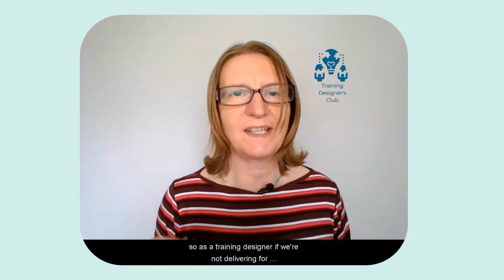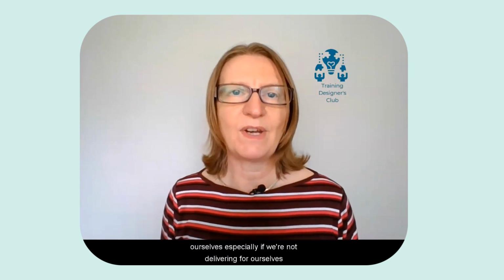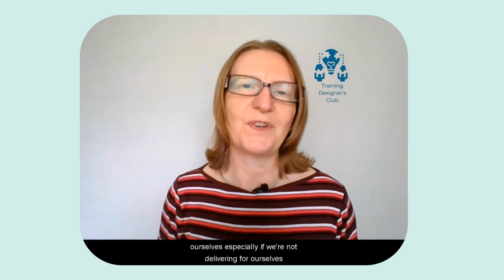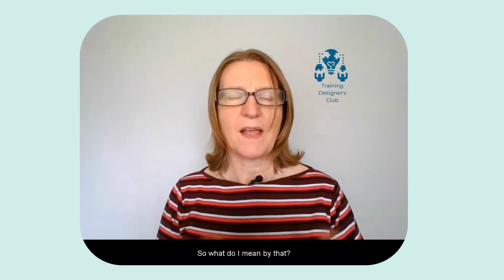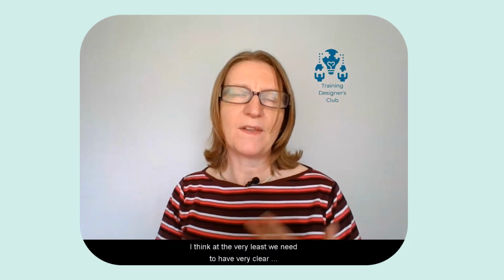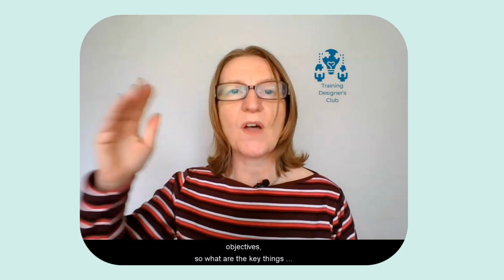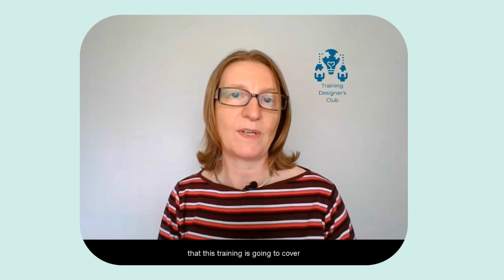So as a training designer, especially if we're not delivering for ourselves, getting this Goldilocks, this sweet spot, is so important. So what do I mean by that? I think at the very least, we need to have very clear objectives. So what are the key things that this training is going to cover?